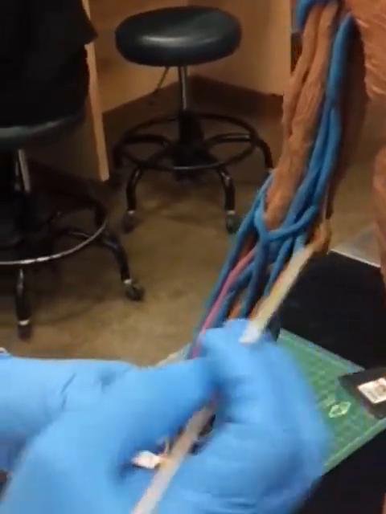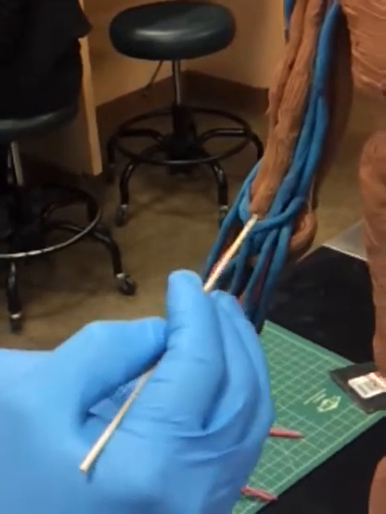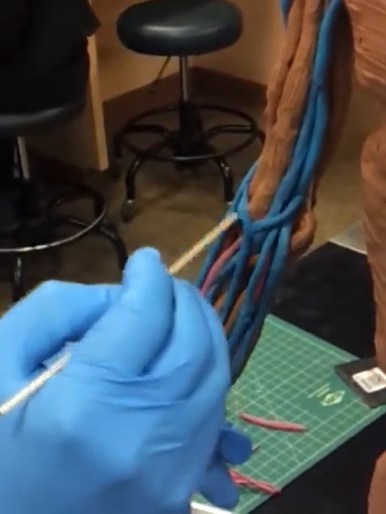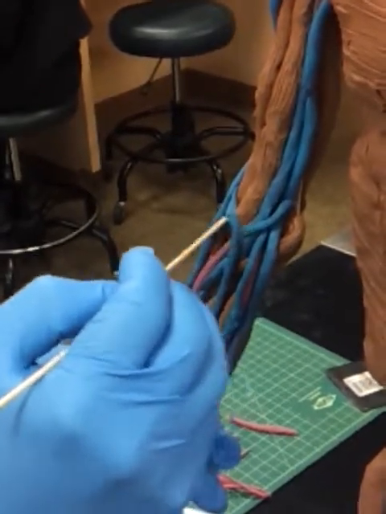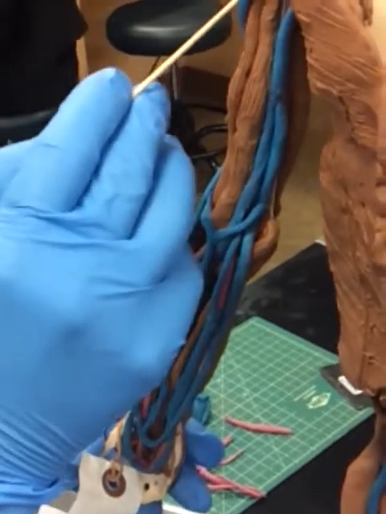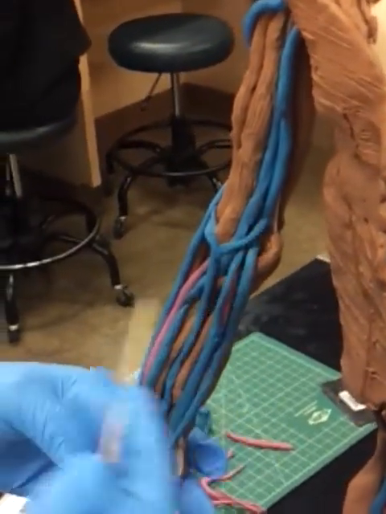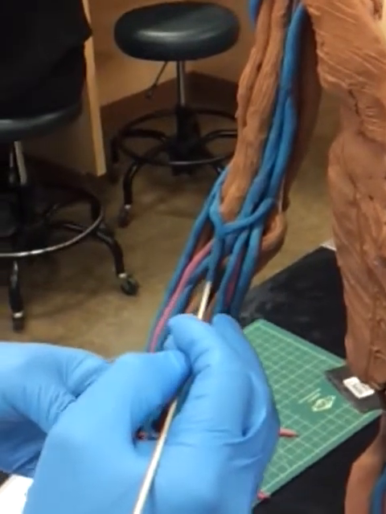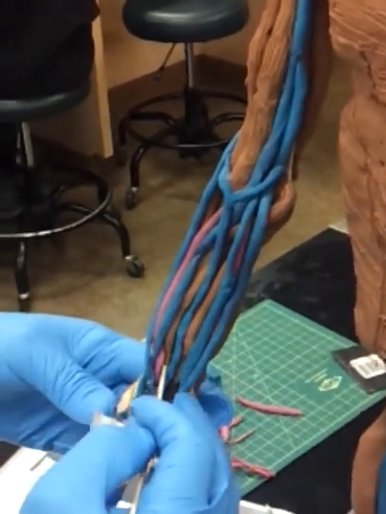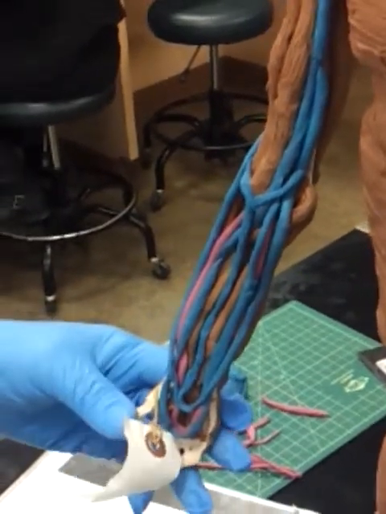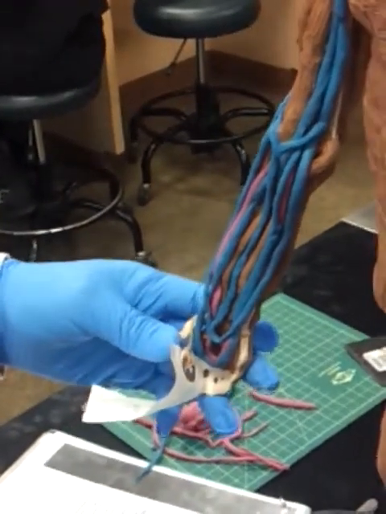Then between the cephalic vein and the basilic vein, we have a little piece of vein which is considered the median cubital vein, which is this little vein right there that joins the two veins, the cephalic and basilic. And in the middle of the median cubital vein, we have the antebrachial vein, which is this thing. Okay, and those veins form the palmar arch.